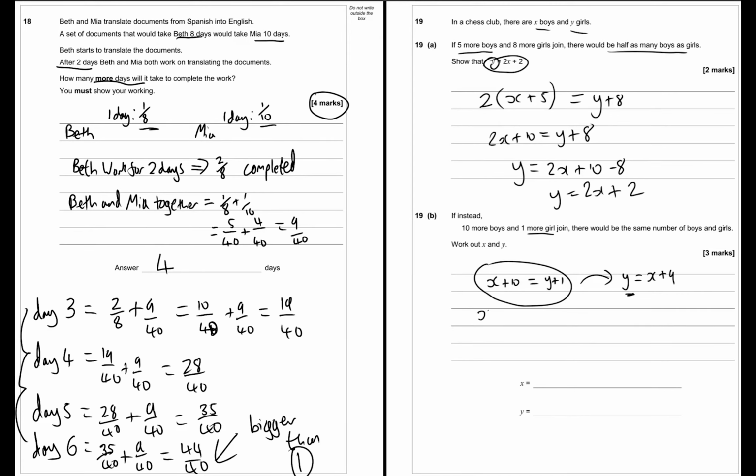So we can say x plus 9 is equal to 2x plus 2, which will give us, we're going to move this x to the other side, so we're going to get x is equal to 7. Okay, so if x is equal to 7, then we're going to substitute the 7 back into here. So we're going to get y equals 7 plus 9, and then y equals 16. And that is 19b done.